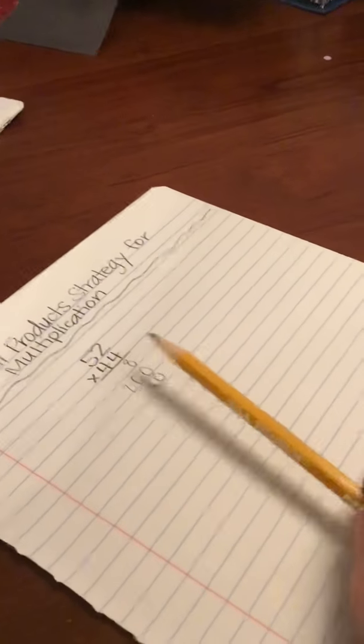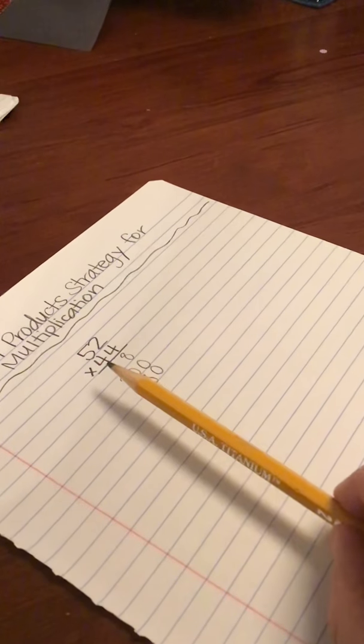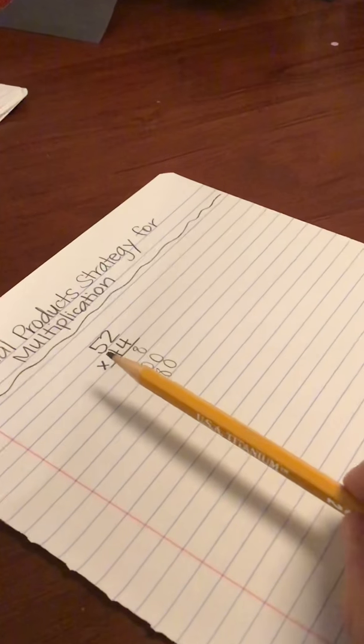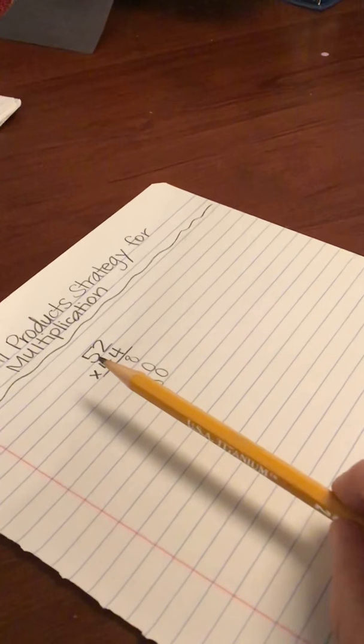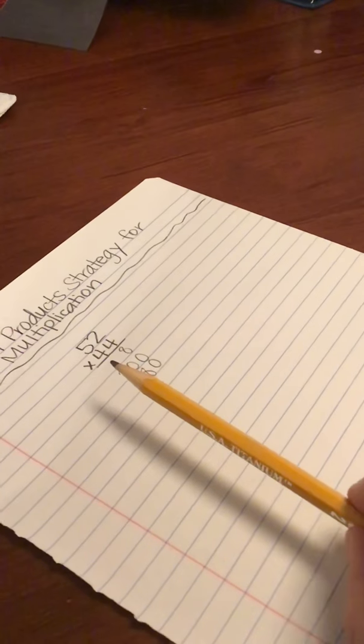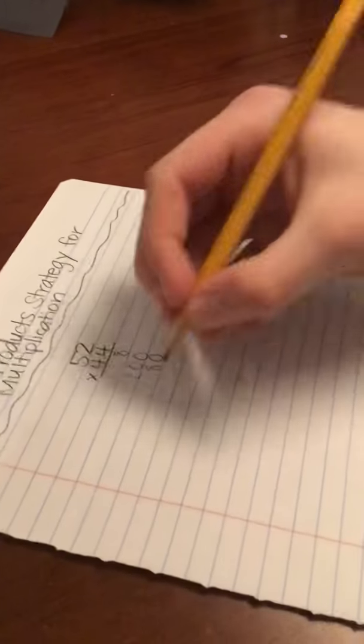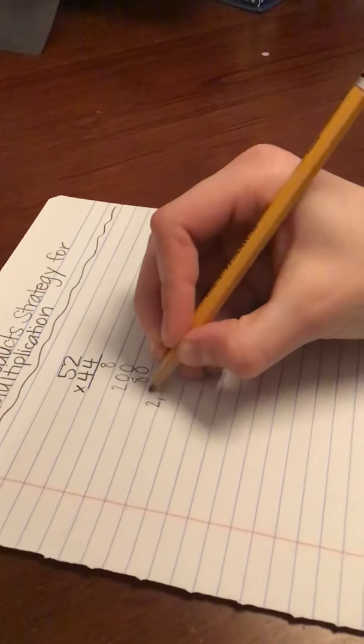And now we're going to go back to the 4 in the tens place, so that's 40, and we're going to multiply it by the 5 in the 52, which represents 50. So we're multiplying 40 times 50. And that gives us 2,000.